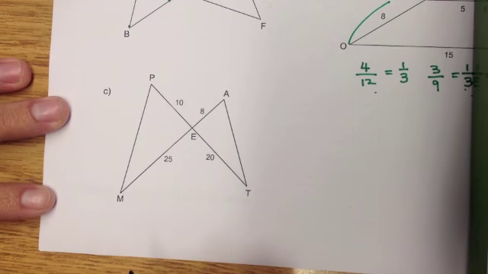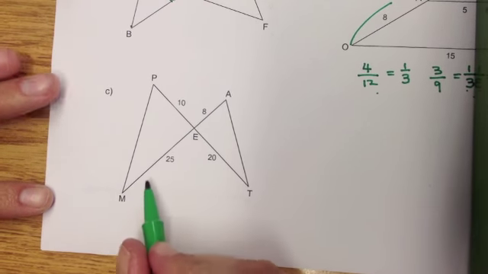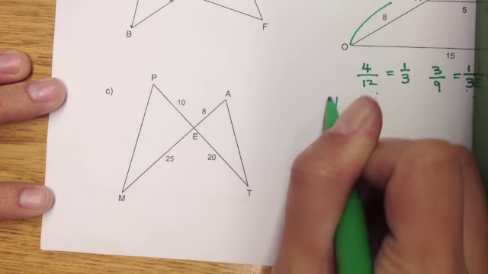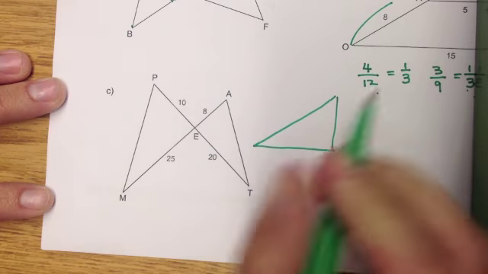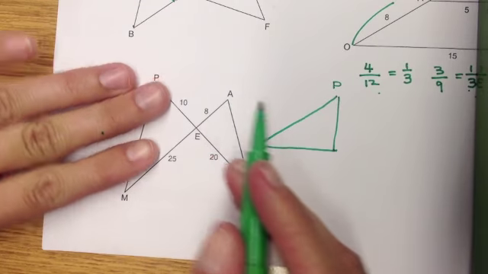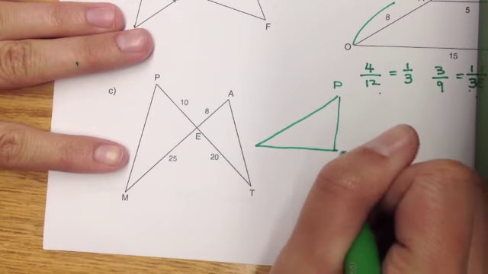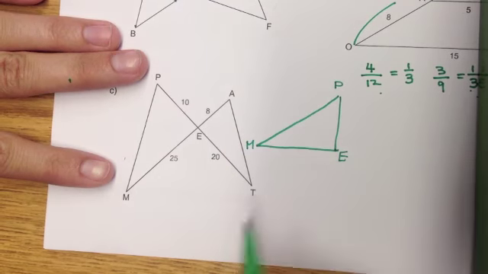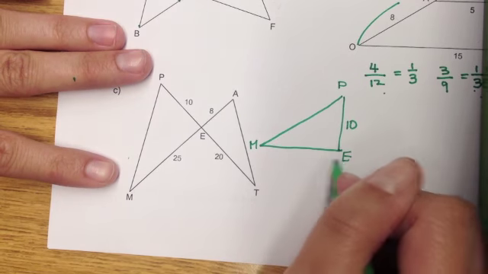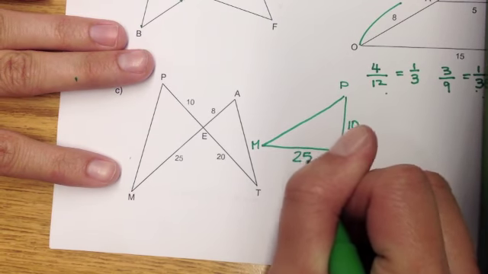Okay, so for this one, it's a little bit difficult to see which parts are corresponding, so I'm going to go ahead and redraw the triangles so that it's a little bit easier to see. So I'm going to draw this one. I'm just going to rotate it a little bit so that it's up here. So I'm going to have P, E, and M here. I need to make sure I label what's given to me. So I have PE is 10, EM is 25.